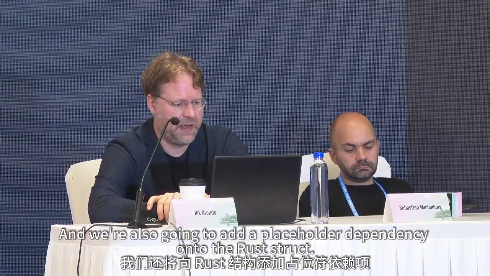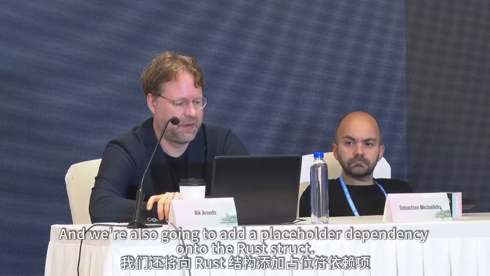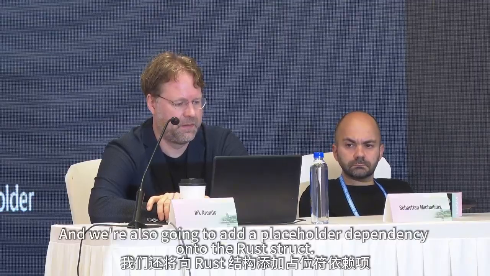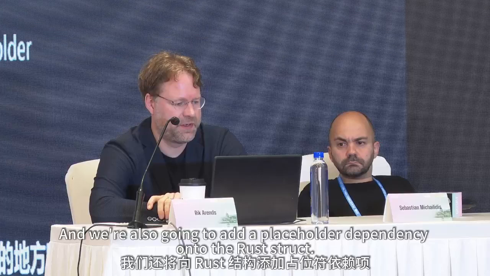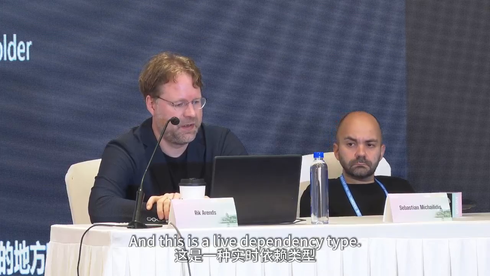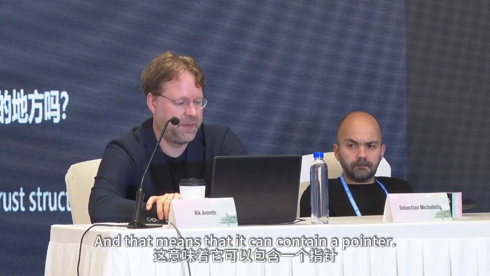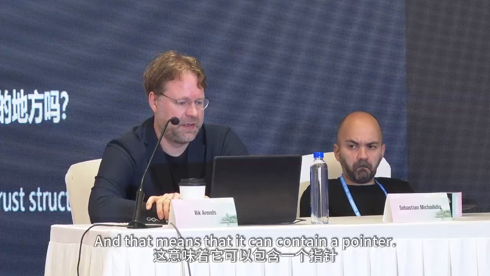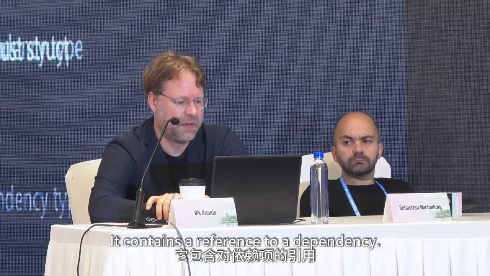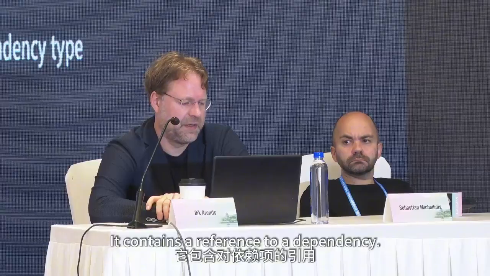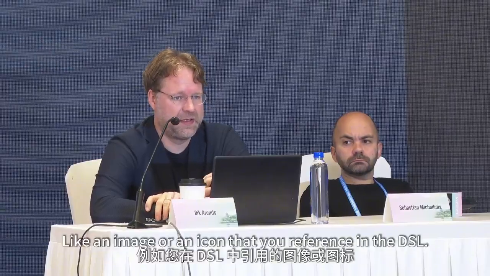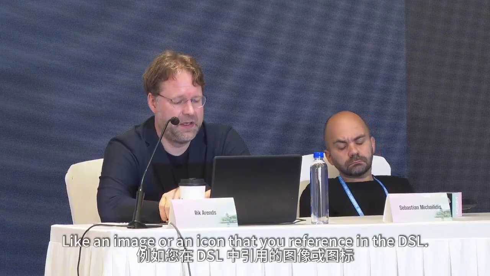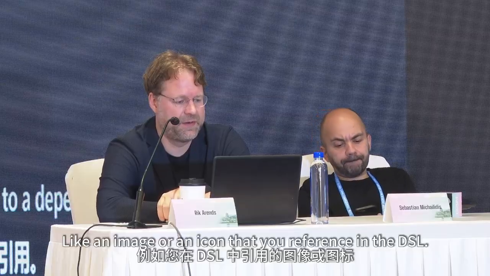We're also going to add a placeholder dependency onto the Rust struct. And this is a live dependency type. That means that it can contain a pointer, a reference to a dependency, like an image or an icon that you reference in the DSL.